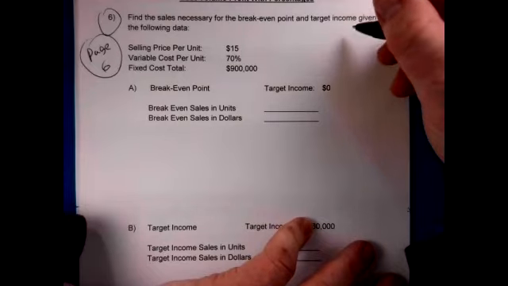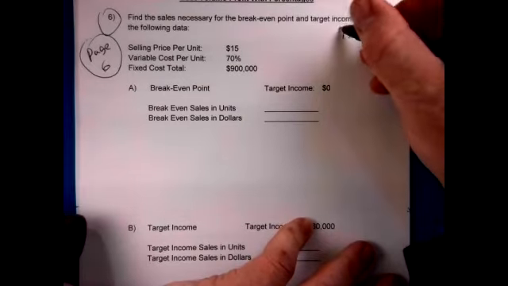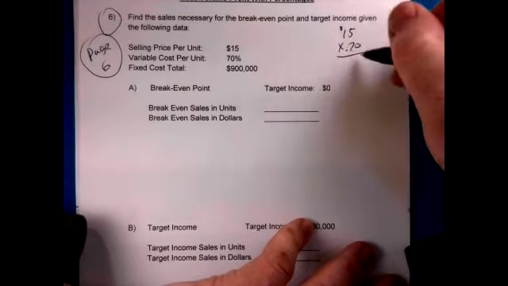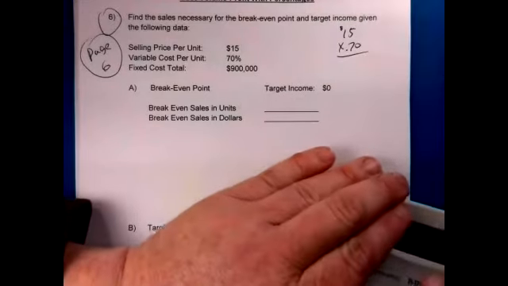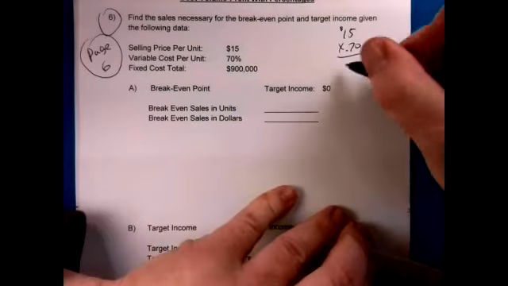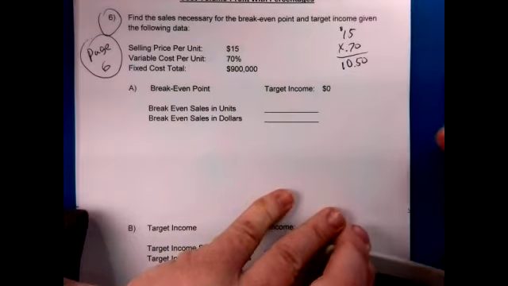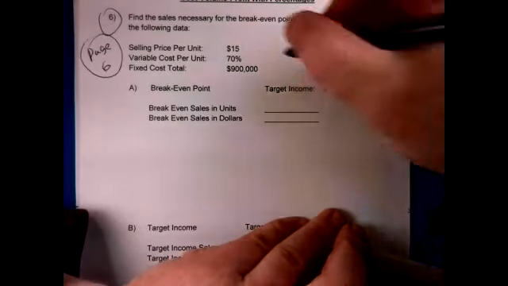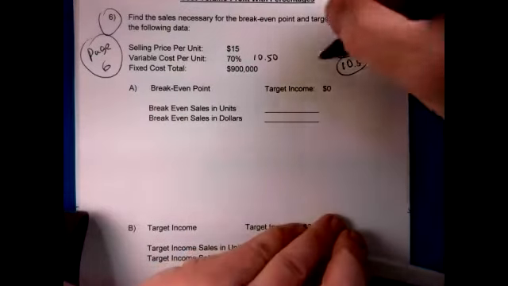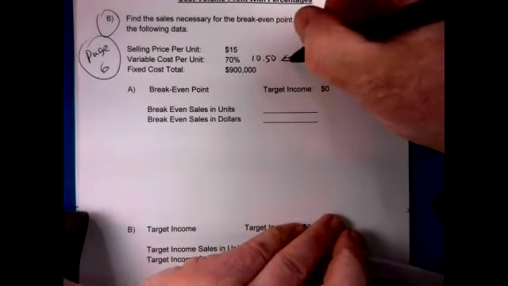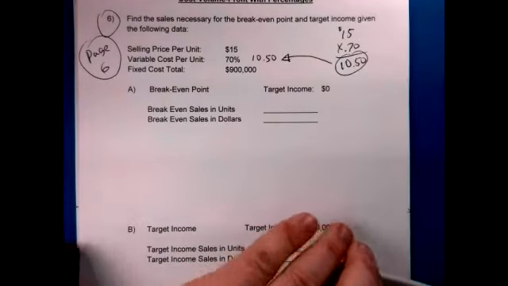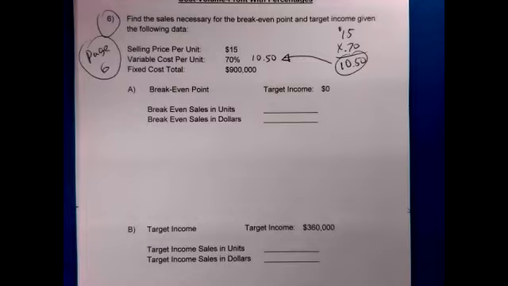And we're just going to say $15 times 70%. It's 10.50. This looks pretty straightforward.